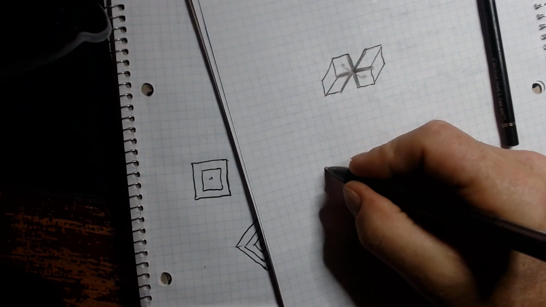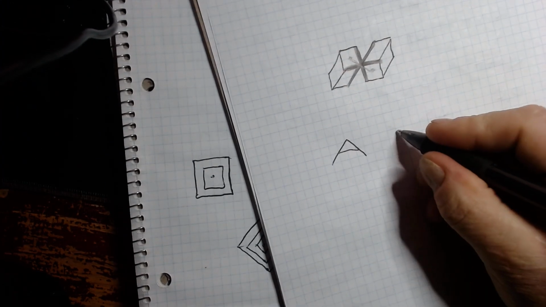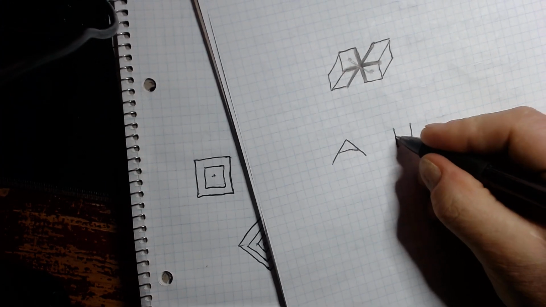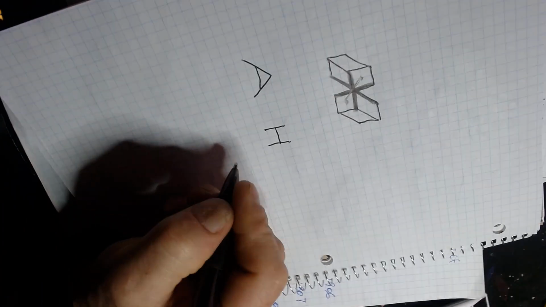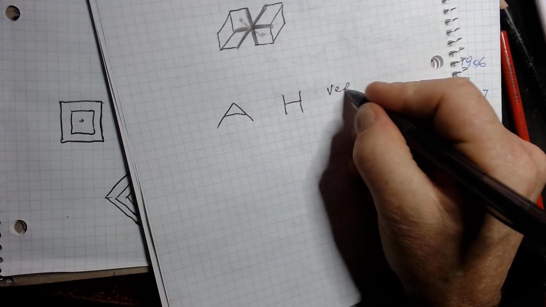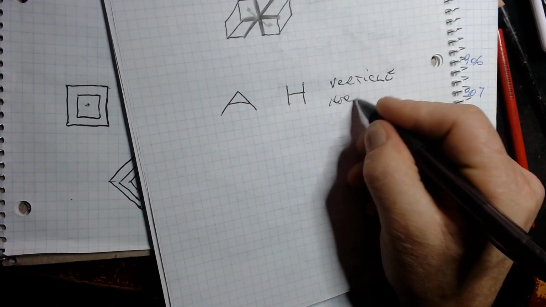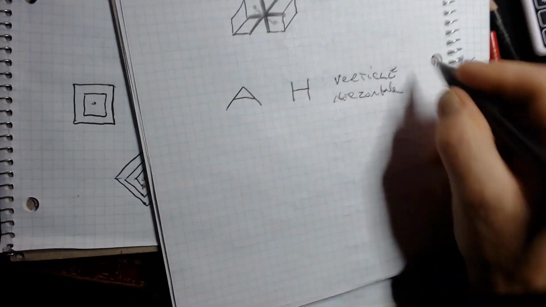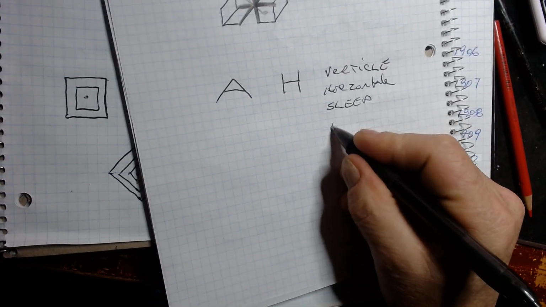Noted also that the A letter is not only the A letter, the line in the center can be used for the H. It can also be used for the I. One would be vertical, and one would be horizontal. One would be sleep, one would be awake.